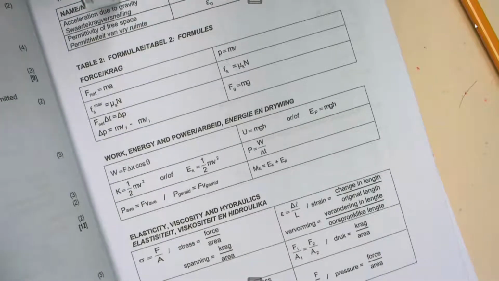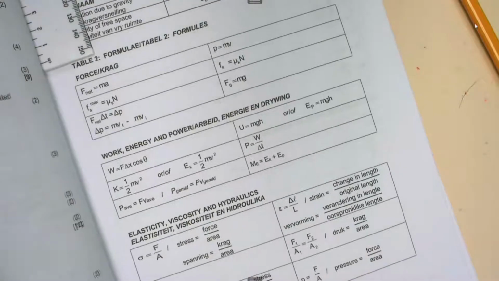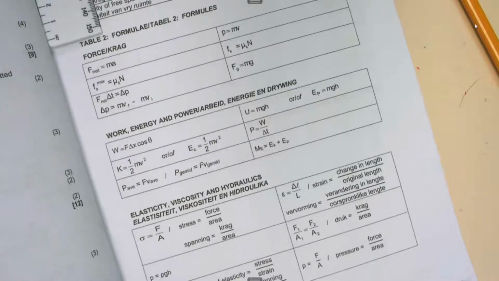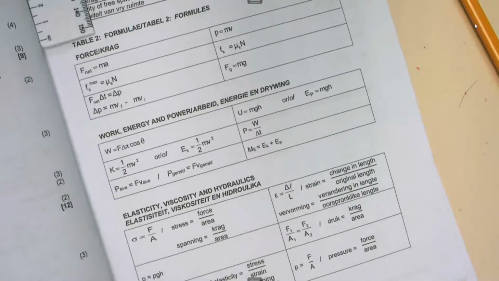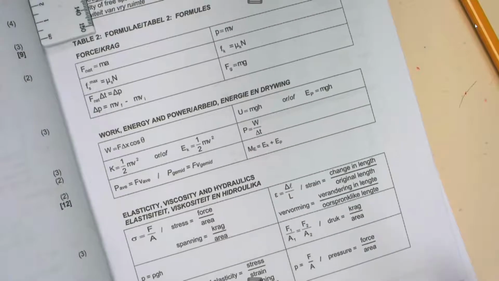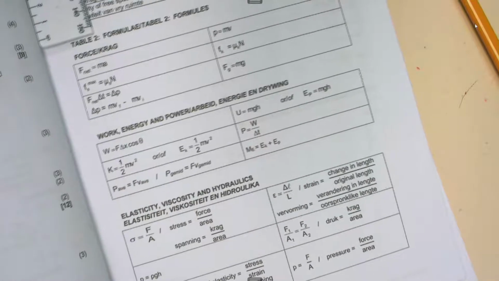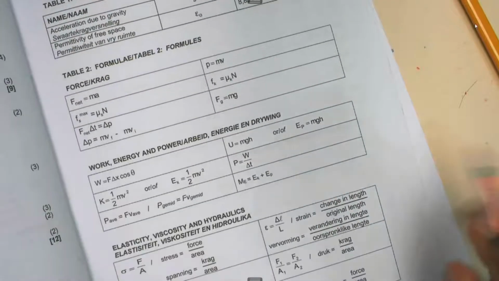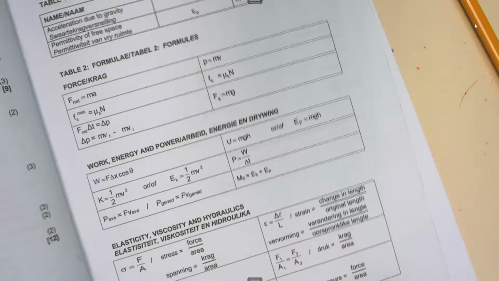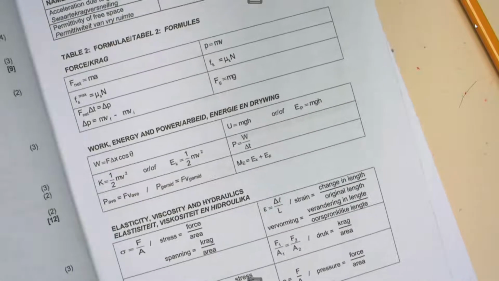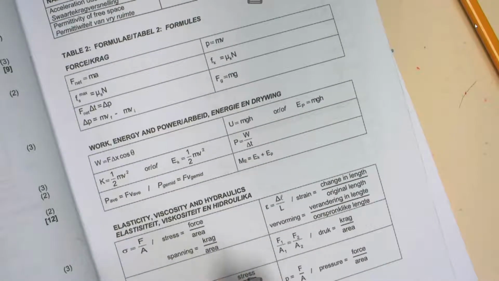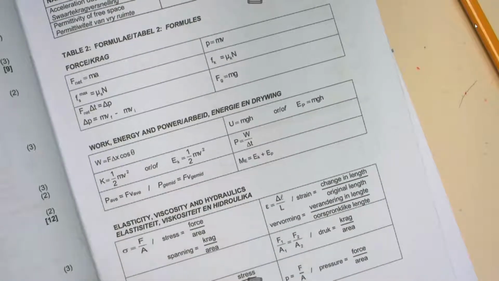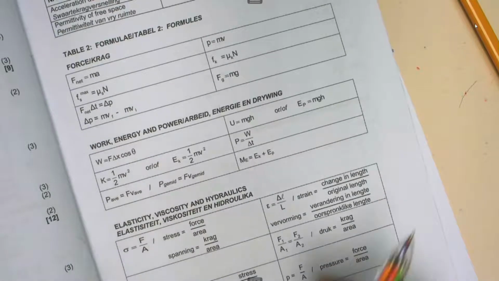I've been talking about the data sheet, formula sheet, and I've never actually shown you one. So in case you've never seen one, this is a formula sheet. On your question paper, it will be right at the back of the question paper. So you can take it out and place it in front of you when you are writing. And whenever you're doing homework and classwork, make sure it's in front of you so that you know that you must use it.